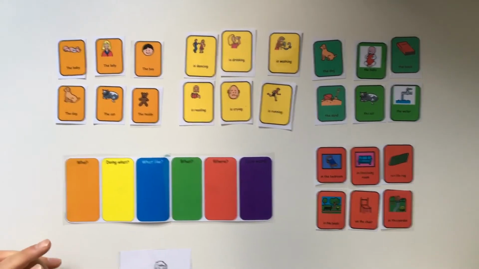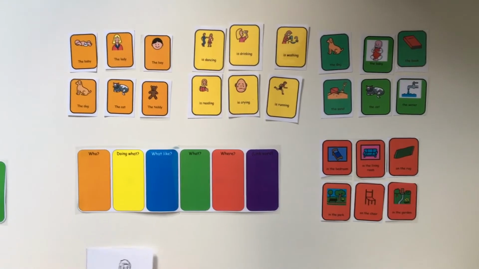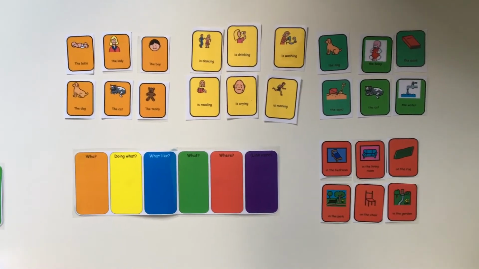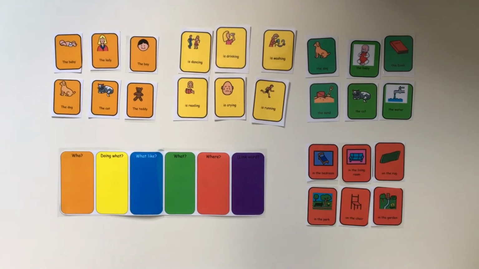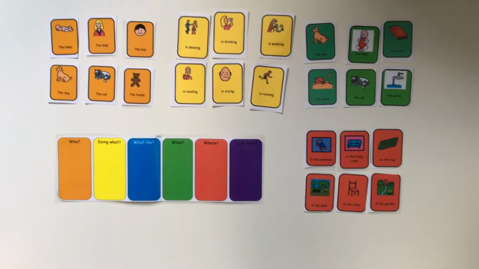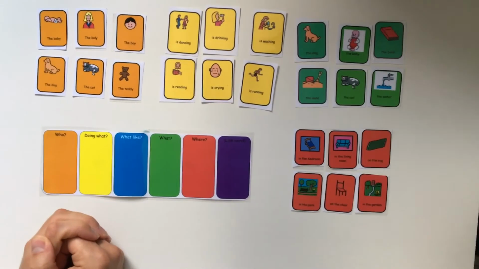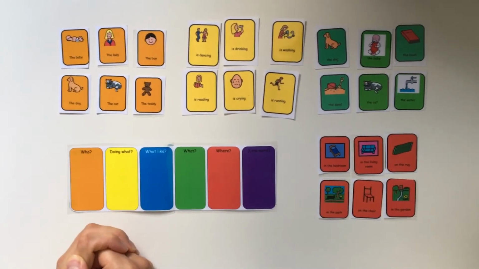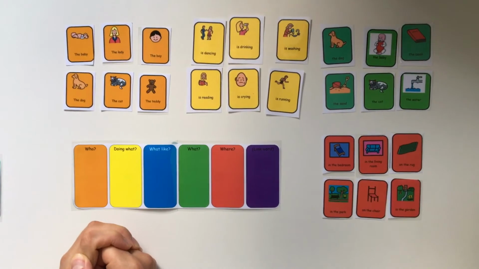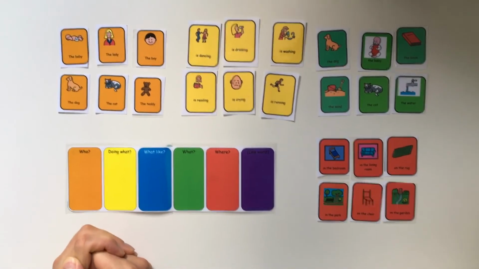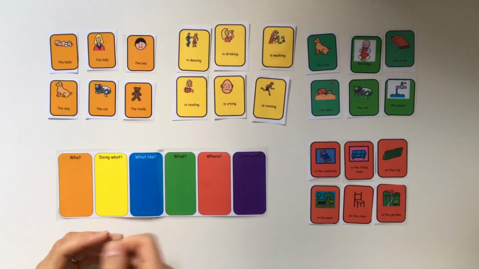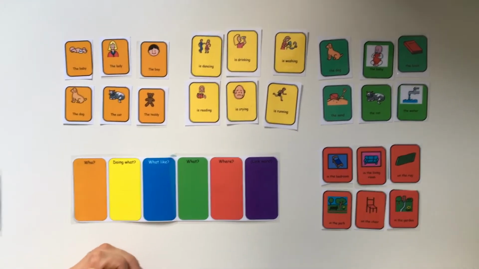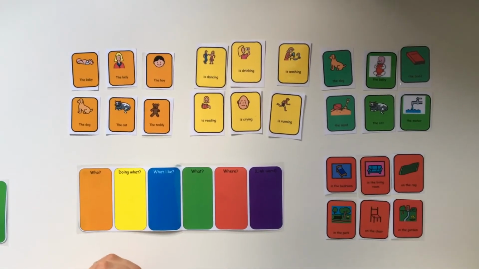If the child is finding this fairly easy, you can make it harder by, first of all, taking these away and then simply saying the sentence. So, for instance, you could say something like, the lady is drinking the water, and then you could ask them to put it together from what you've said, or you could ask them to create their own sentences.